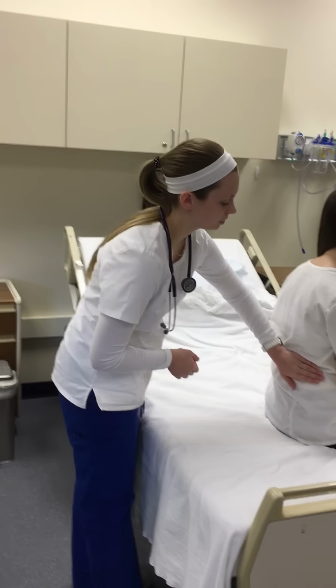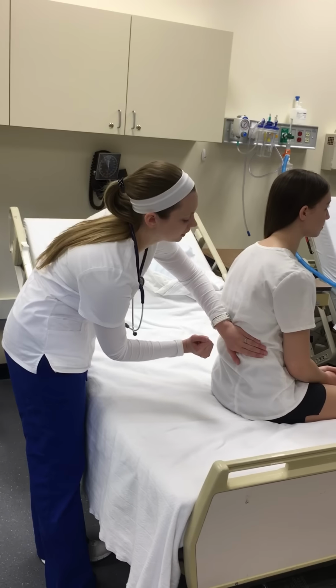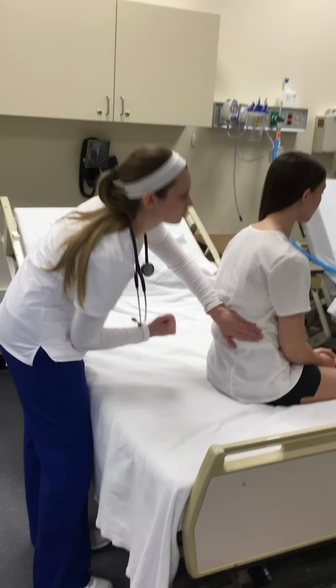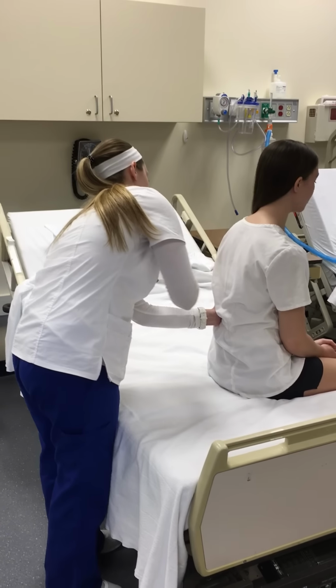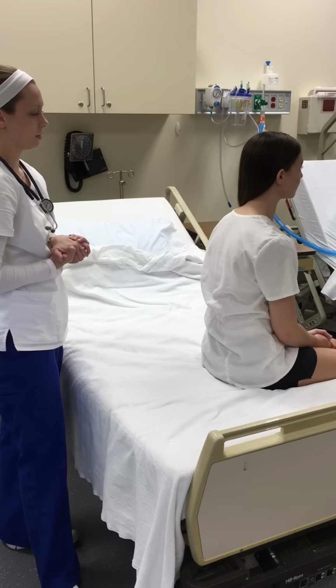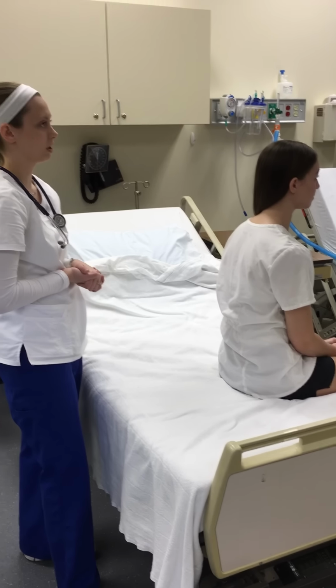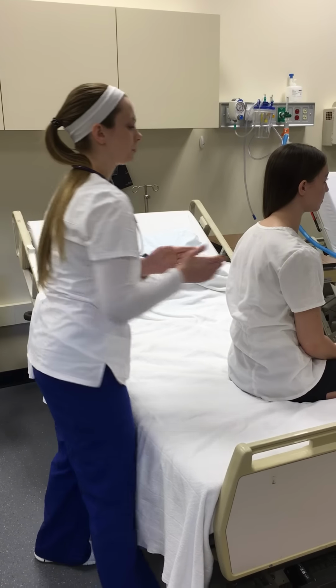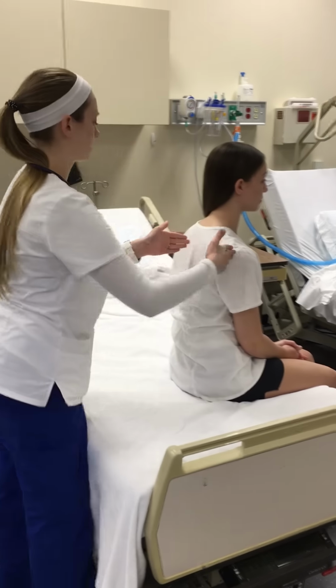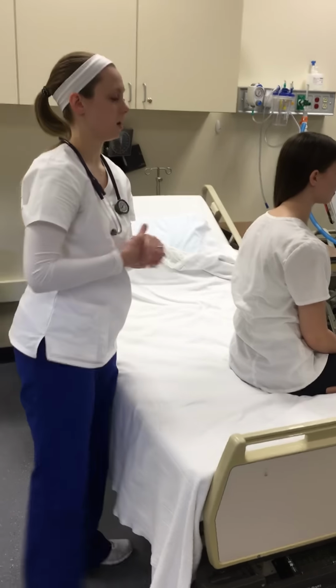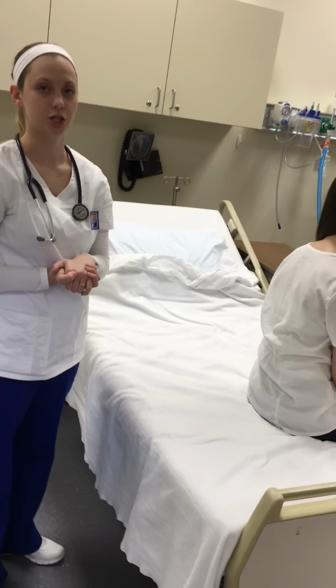Next, I'm going to just tap here. Let me know if you feel any tenderness or pain. Nope. Okay. And then I'm going to look at the anterior-posterior diameter. So the diameter is a 2-to-1 ratio.